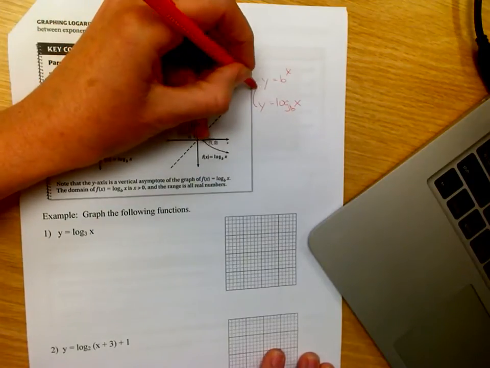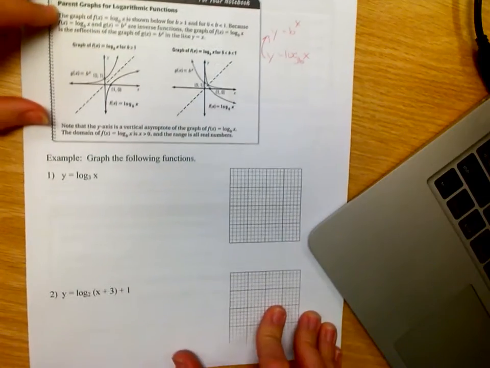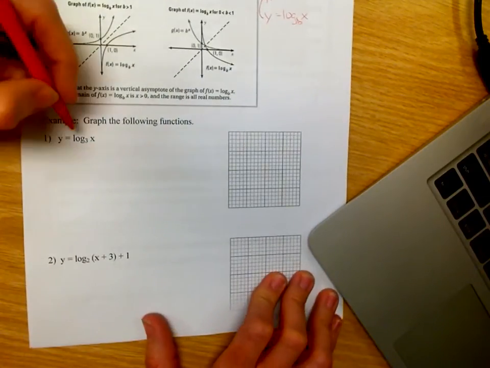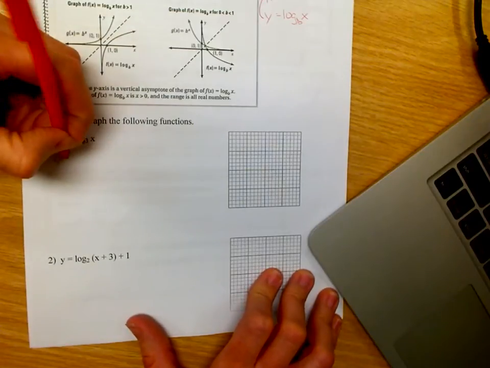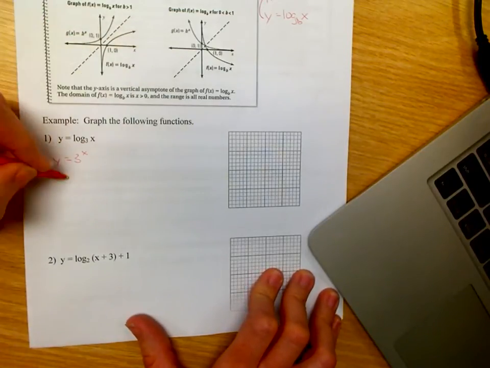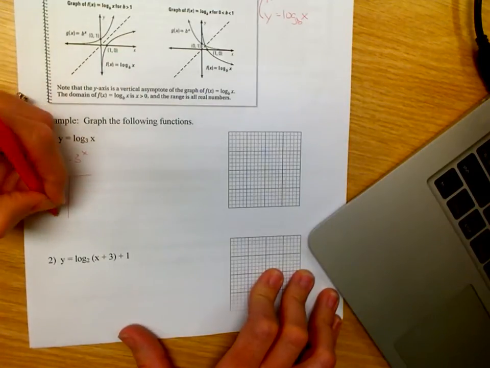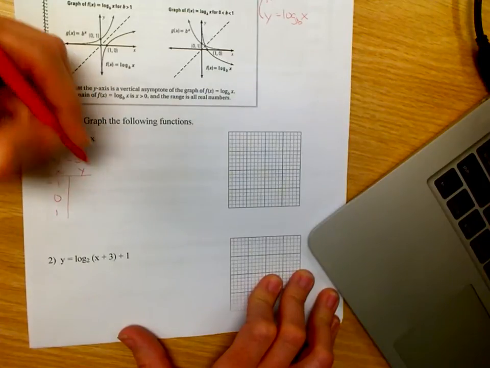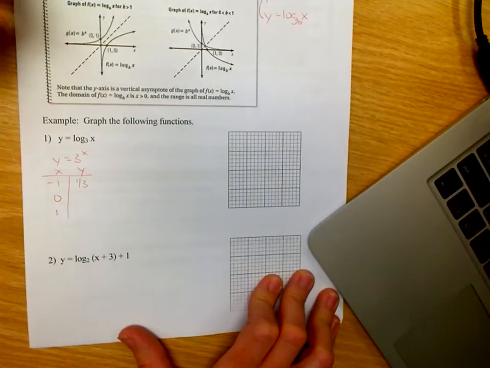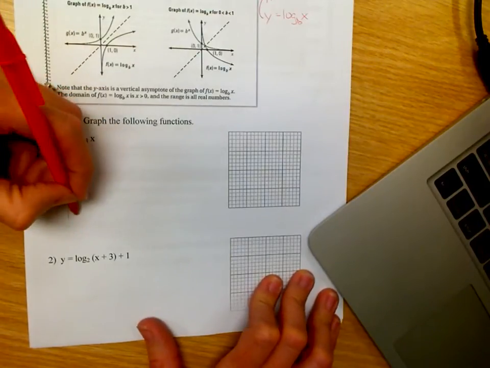Well, we can go in this order, and that can actually help us get an ordered pair that we can graph. For example, if you look down here, if we have y equals log base 3 of x, what I would do is write the inverse, which is going to be y equals 3 to the x. I would make my xy table using negative 1, 0, and 1 for that equation. So when x is negative 1, y will be 1/3. When x is 0, y will be 1. And when x is 1, y will be 3.